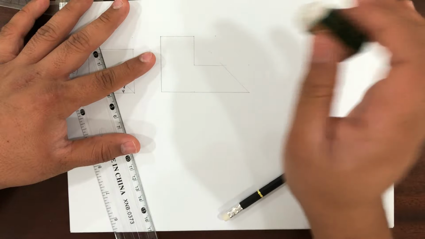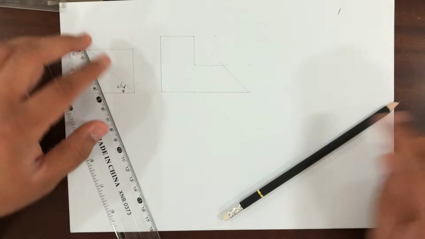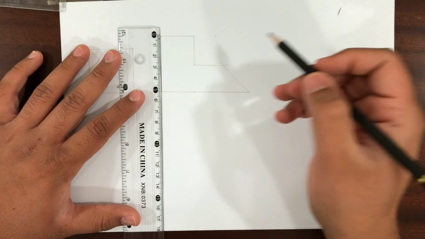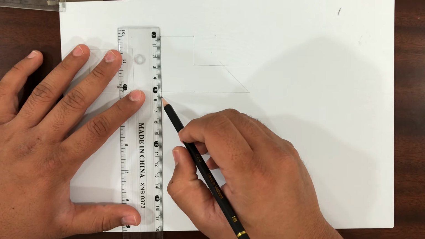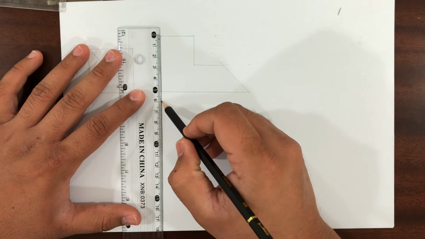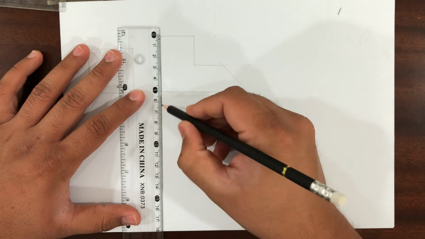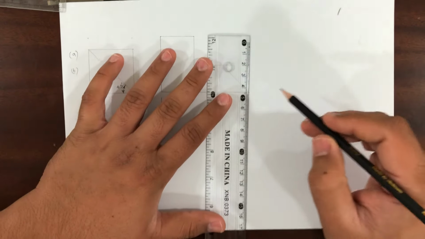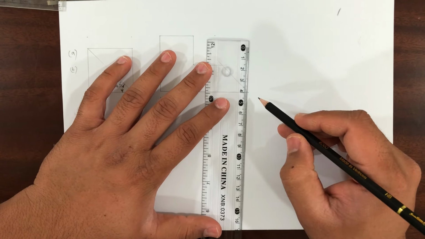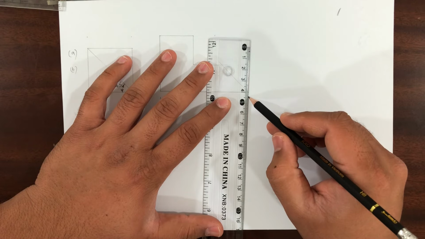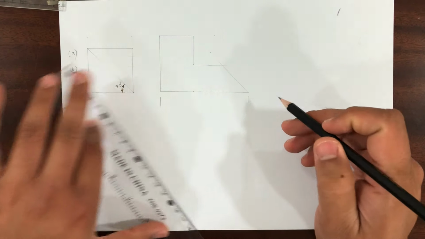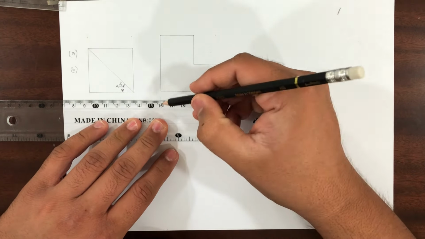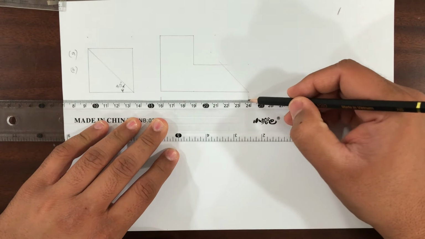Okay, now do the dimensioning. In order to do the dimensioning, just keep the scale like this, draw a line at a distance, leave some space here, and also leave some space here. Okay, then draw a line like this.